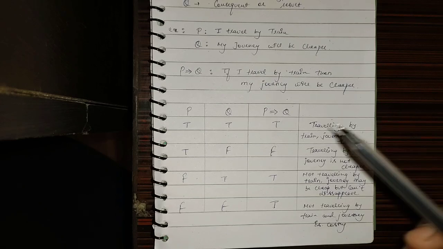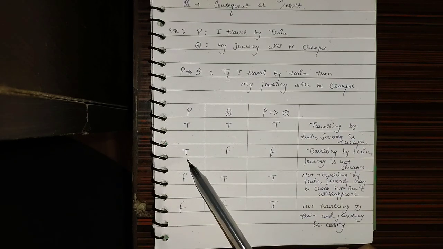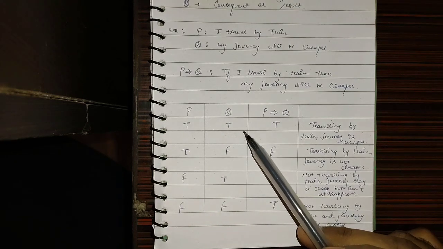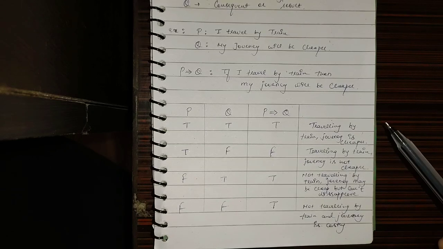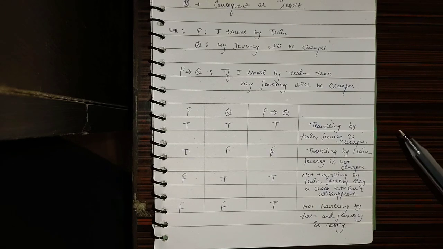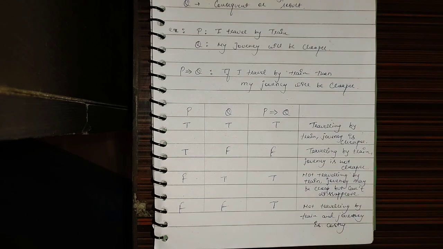Now when P is true and the conclusion Q is false, then our conditional statement P implies Q will be false. How will it be false? When it was said that P is true, it means that yes, we travel by train, but the journey was not cheaper.